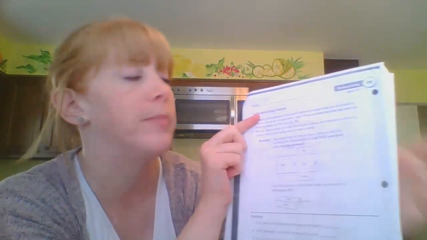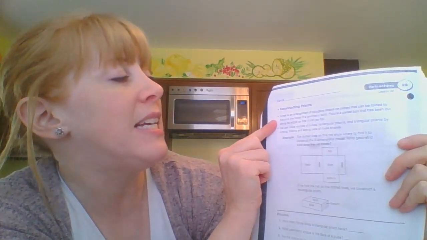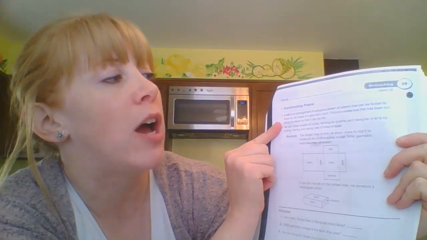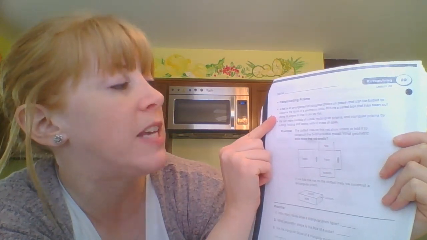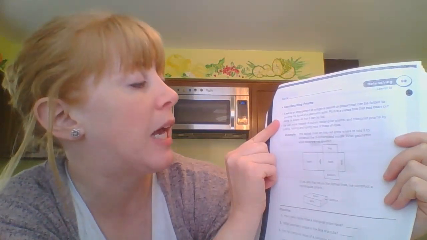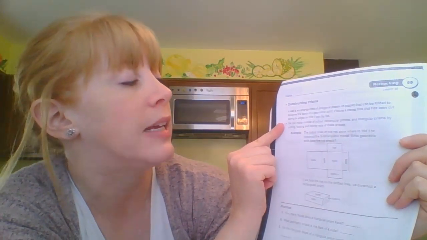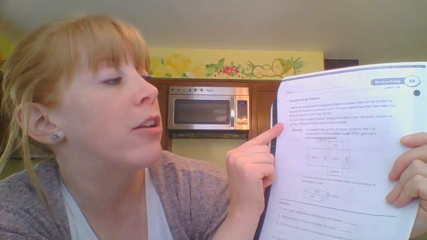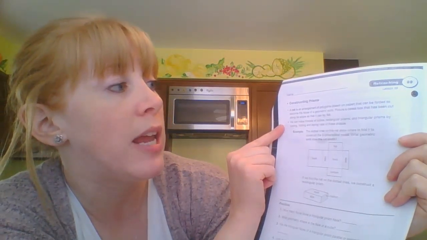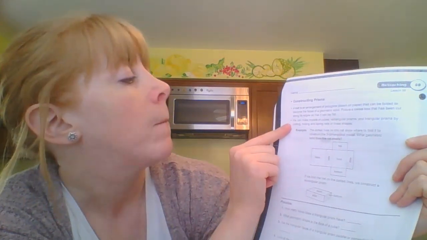Now we're going to talk about what that net is on lesson 99, which says constructing prisms. A net is an arrangement of polygons drawn on paper that can be folded to become the faces of a geometric solid. Picture a cereal box that has been cut along its edges so that it can lay flat. We can make models of cubes, rectangular prisms, triangular prisms, and pyramids by cutting, folding, and taping nets of these shapes.